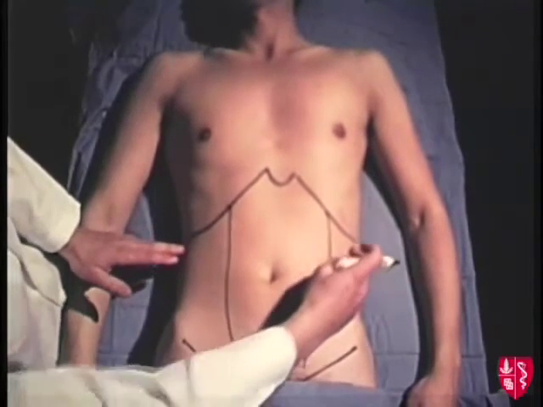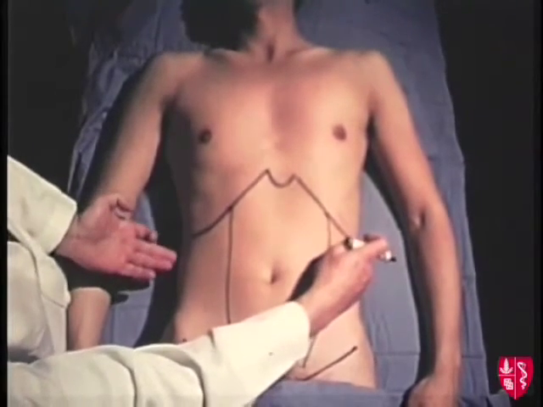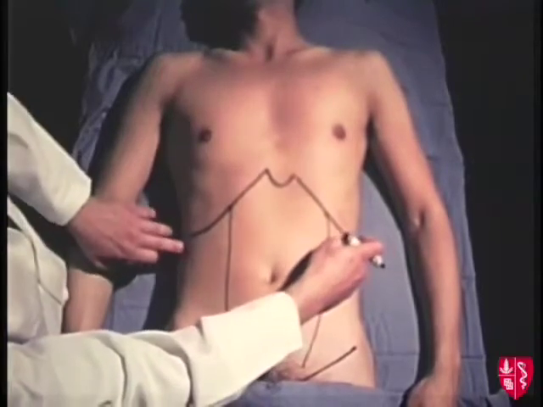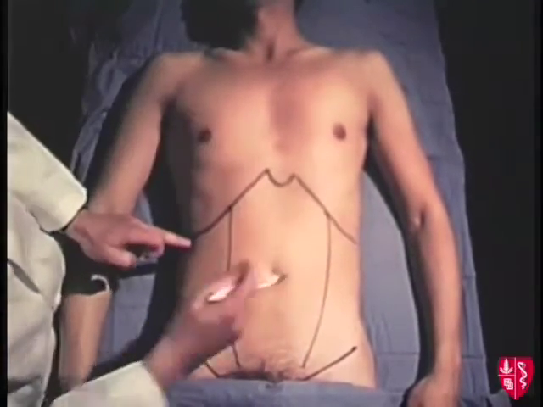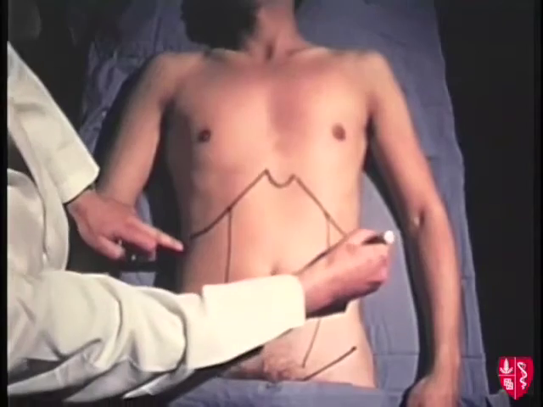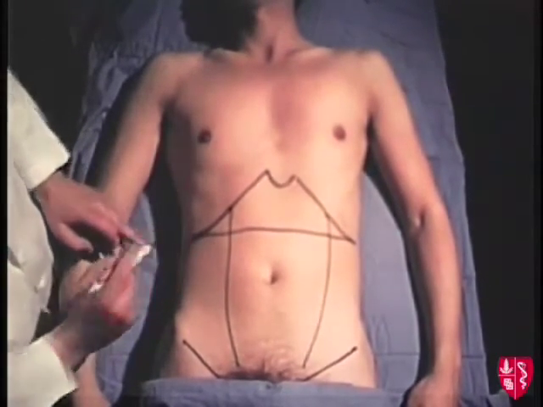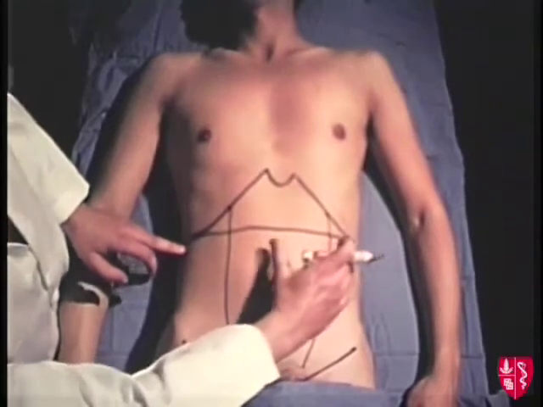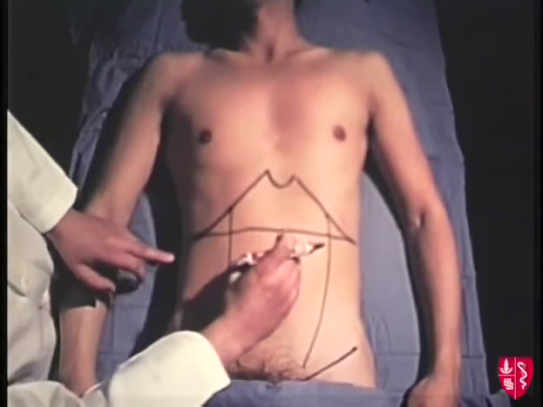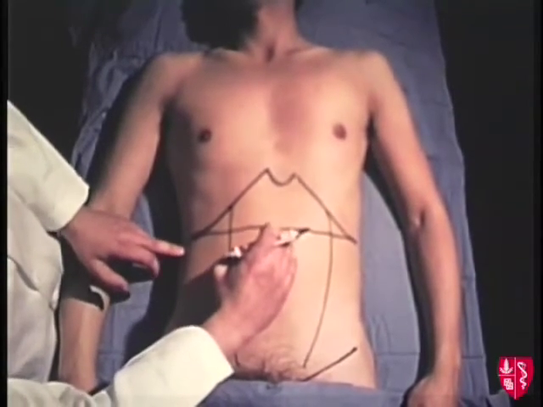First of all, we use the subcostal plane. Now, the subcostal plane runs across the abdomen from one 10th costal cartilage to another. And this lies at the level of about the upper border of the third lumbar vertebra.